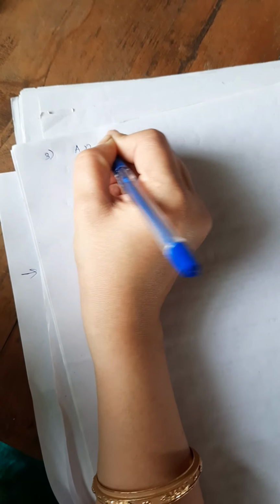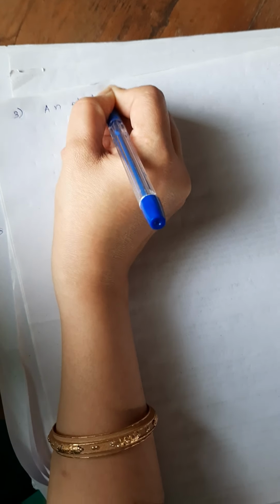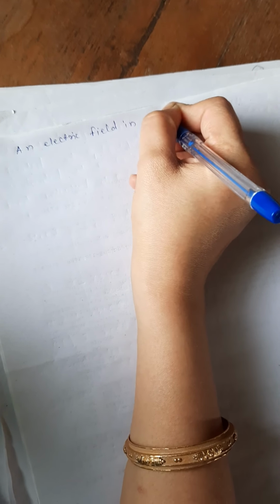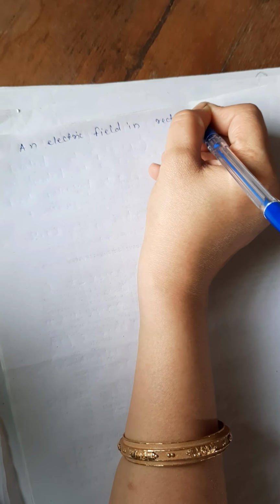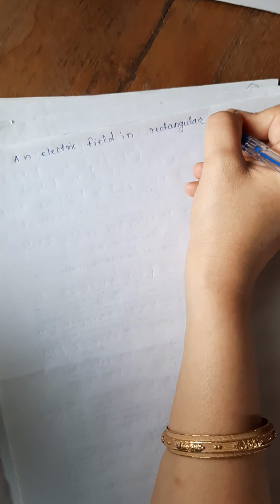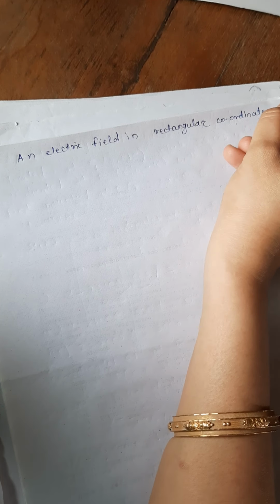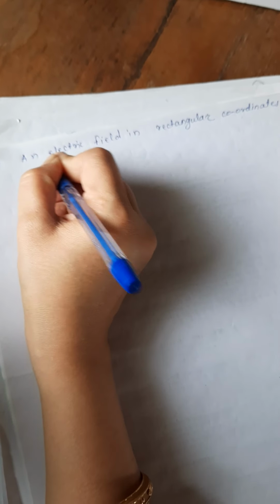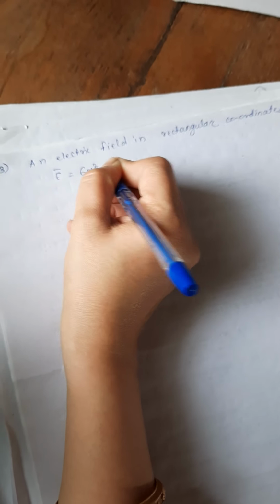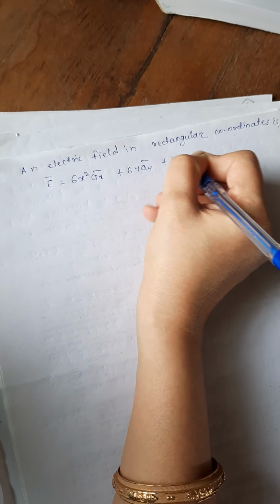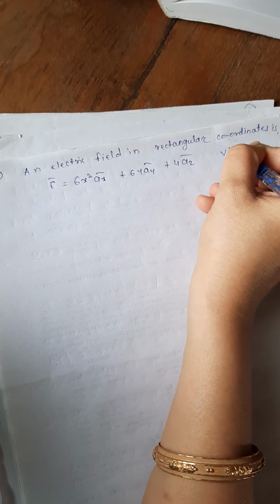Next problem. Third problem. An electric field in rectangular coordinates is E bar equal to 6x ax bar plus 6y ay bar plus 4 az bar volt per meter.